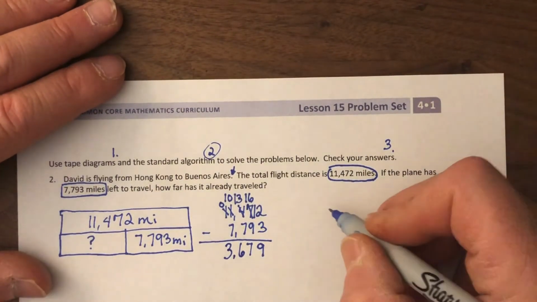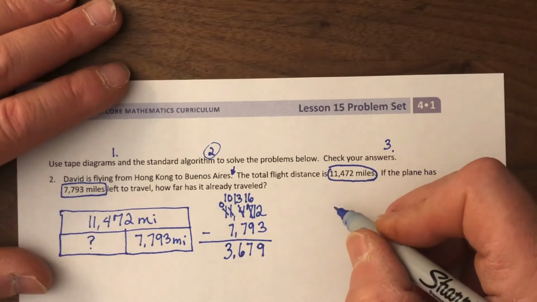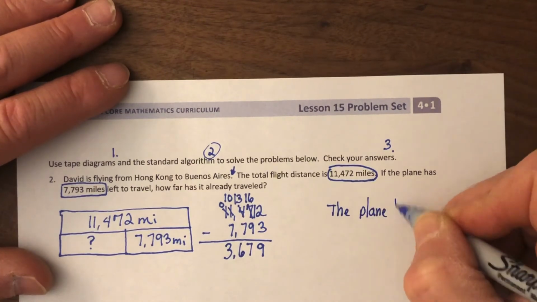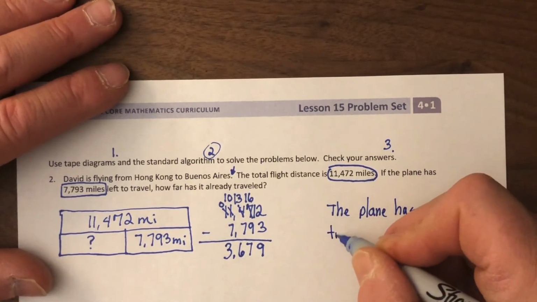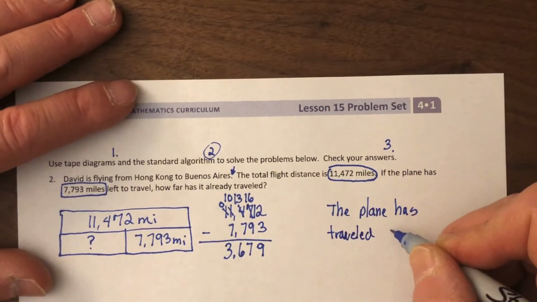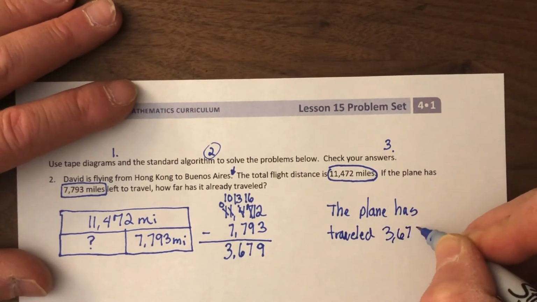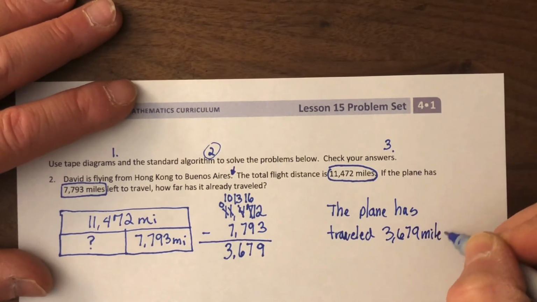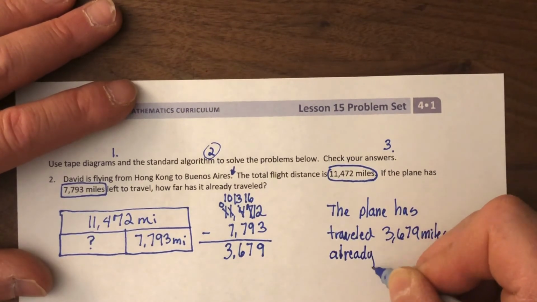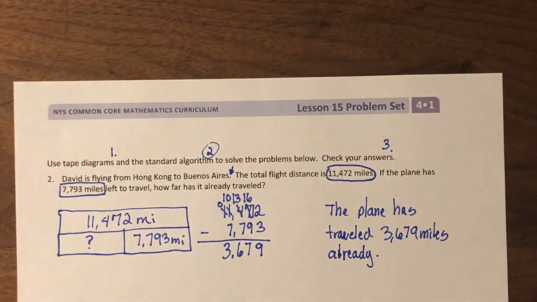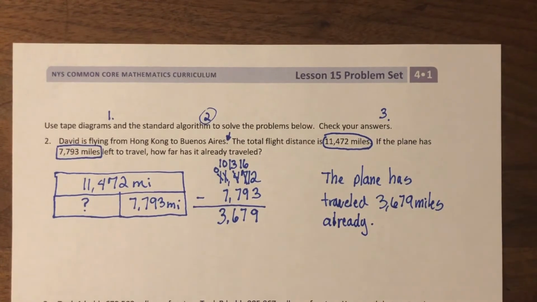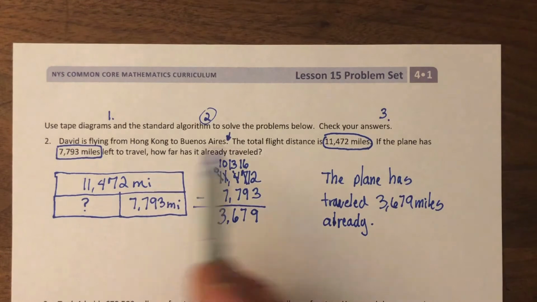So I'm going to write that down. How far has the plane traveled? The plane has traveled 3,679 miles already. Period. Okay? Now I got to check it. All right? I didn't have to do this part, but I do it anyways because I want to make sure I'm thorough. Now I have to check my answer.